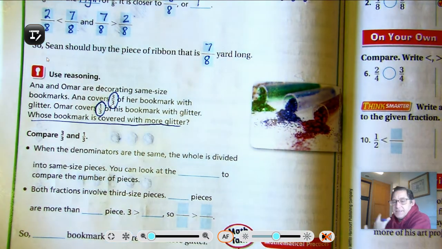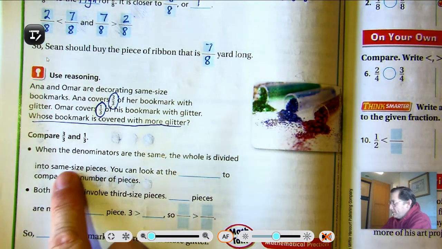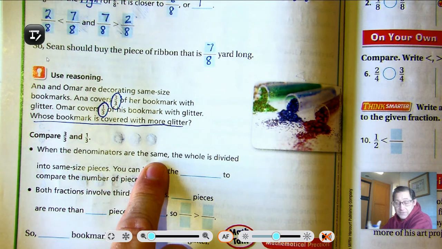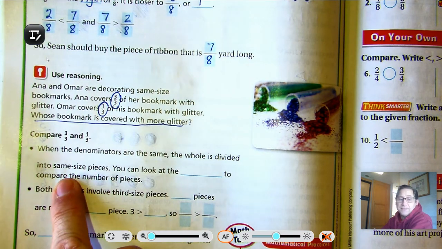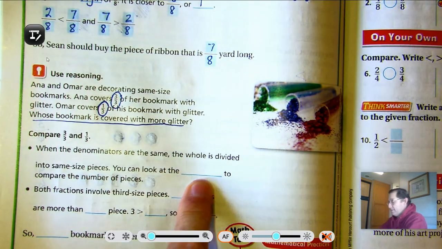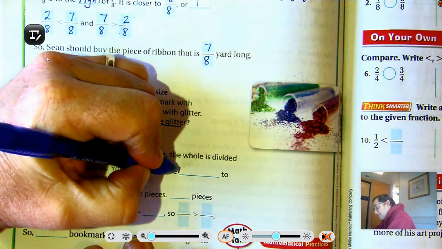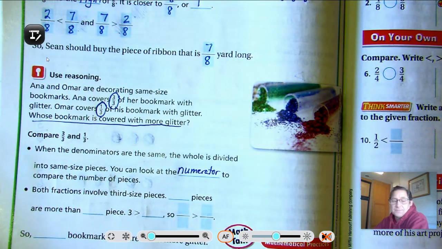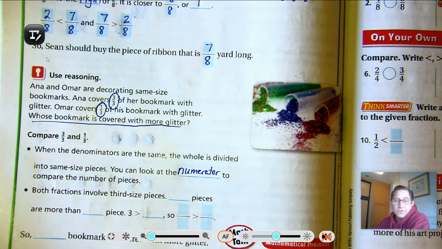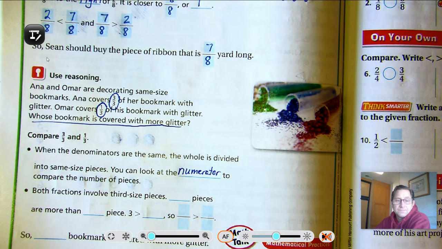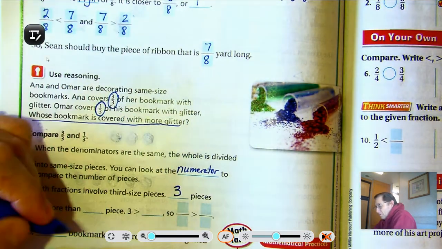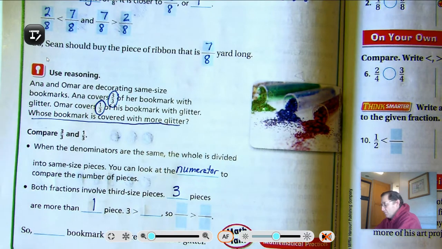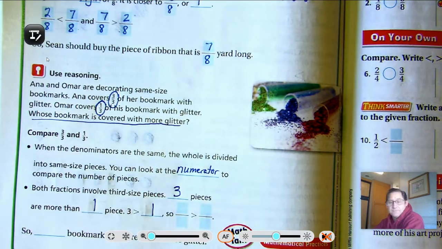And so the reasoning part comes in, as I mentioned on the previous page. When the denominators are the same, the whole is divided into same size pieces. You can look at the numerator to compare the number of pieces. Both fractions involve third size pieces. 3 pieces are more than 1 piece. So 3 is greater than 1, right?